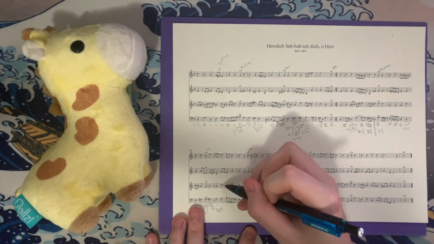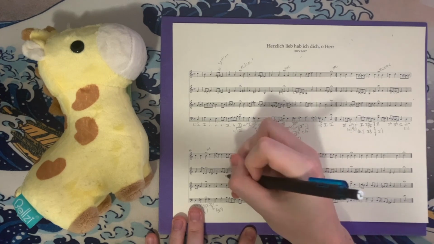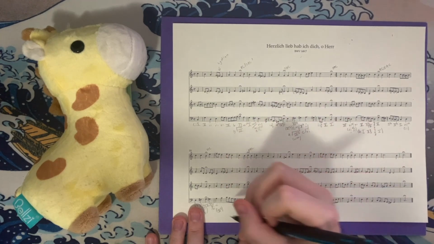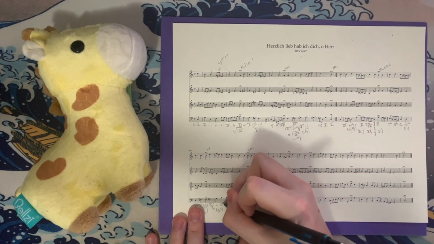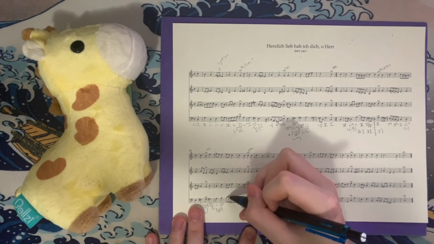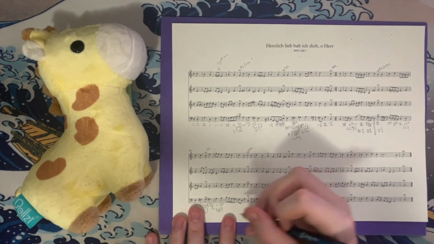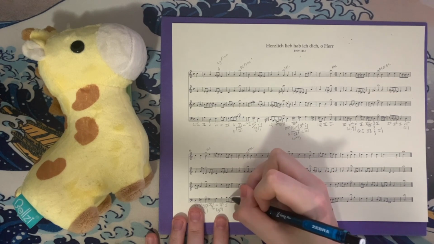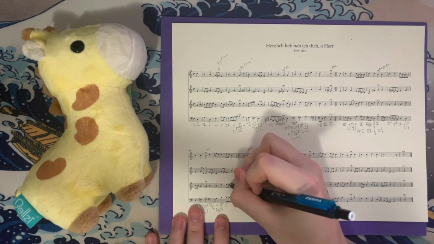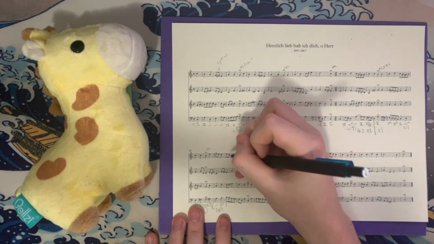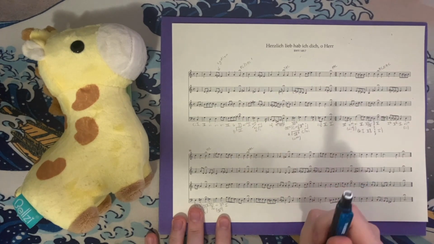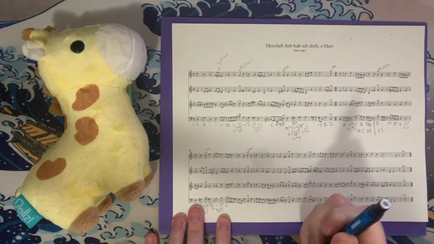We then have B, D, G, and D with a passing 7th in the alto. This would be G major over B, which is 5, 6. And then we have C, C, E, and E, which is our tonic triad, C major in root position. Passing 7th in the bass, passing tone in the tenor, and passing tone here in the melody.